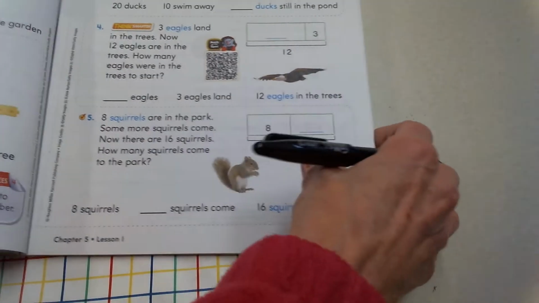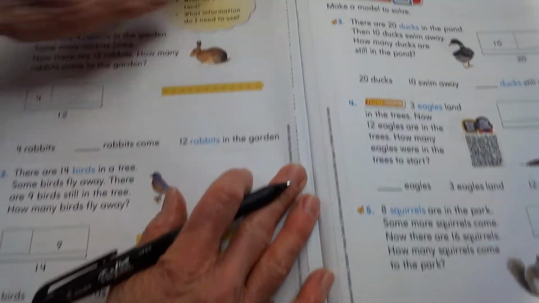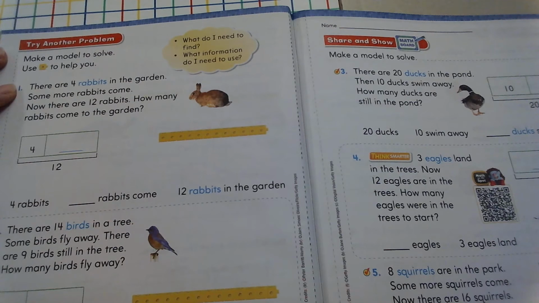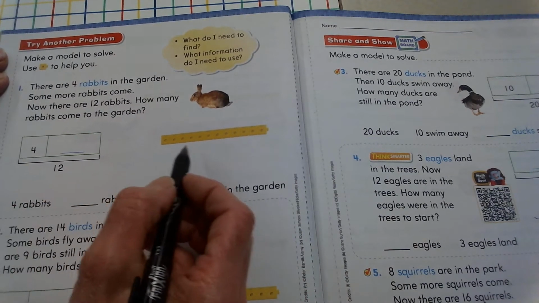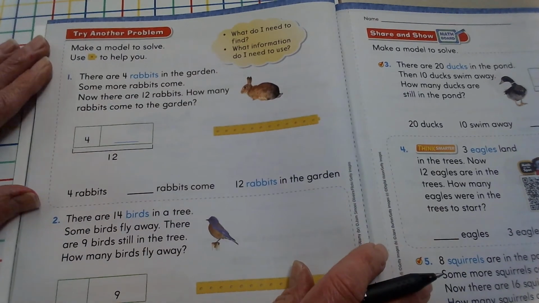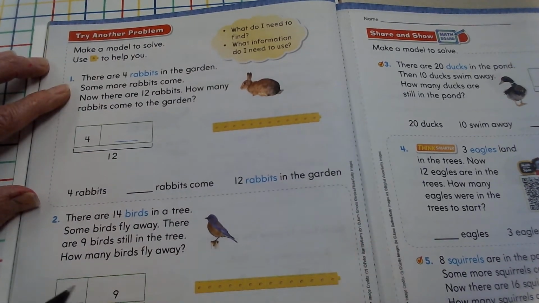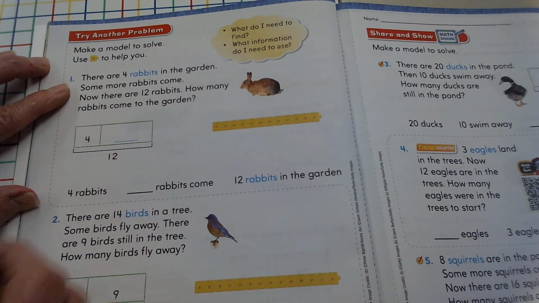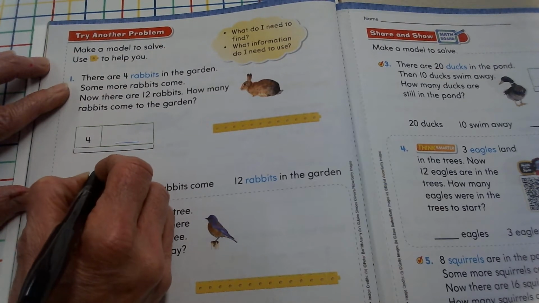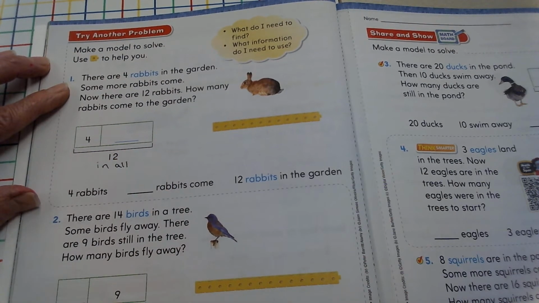Turn to page 256, and let's read the first problem. It says, make a model to solve and use counters to help. So we're going to be filling in the tape diagram and using counters to help us know what to put here. It says there are 4 rabbits in the garden. Some more rabbits come, and now there are 12 rabbits. So I know all together there's going to be 12 rabbits. That's how many there are in all in my garden.